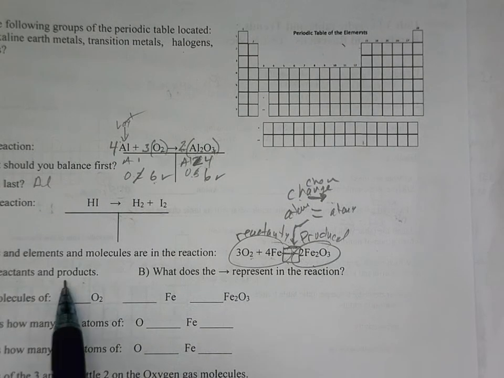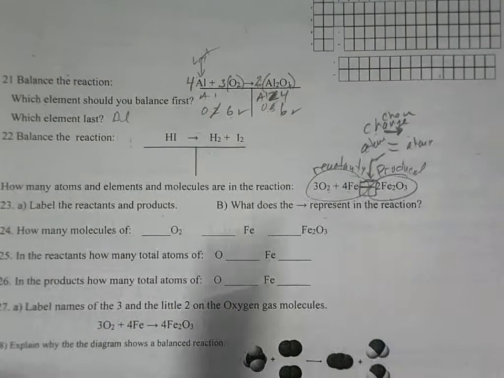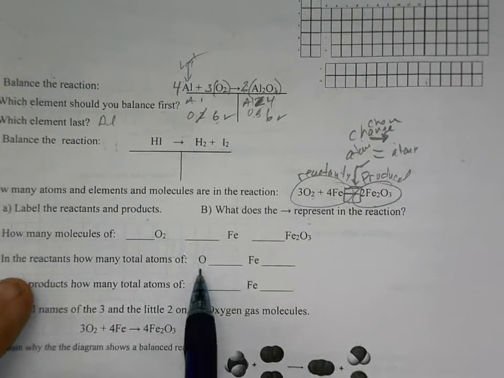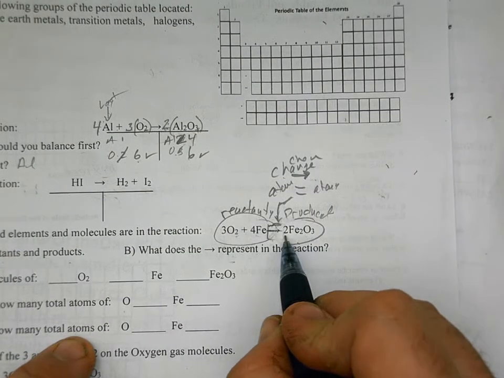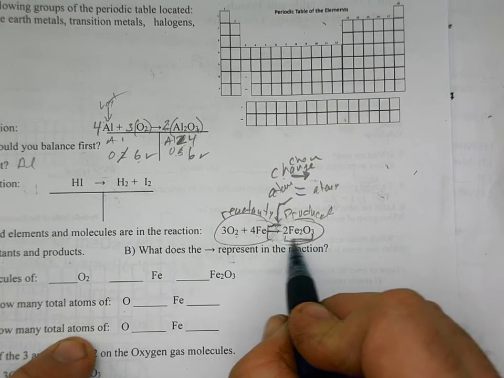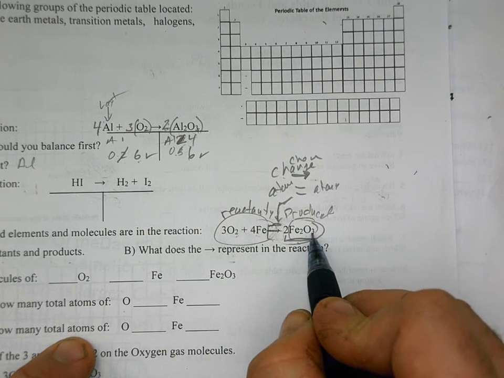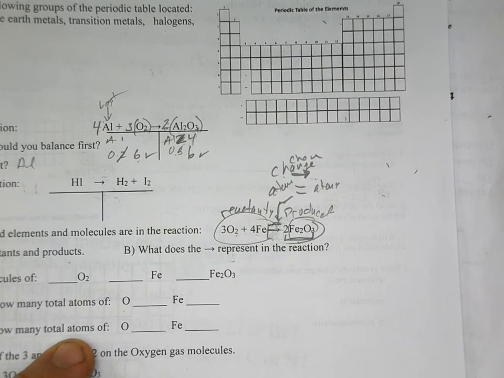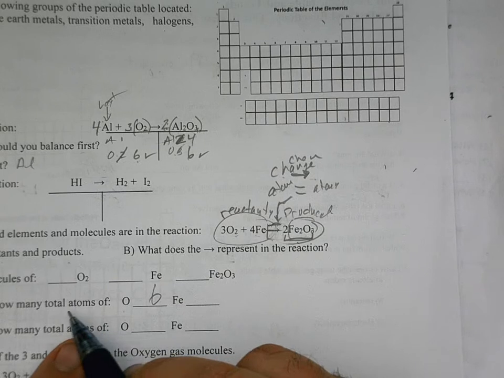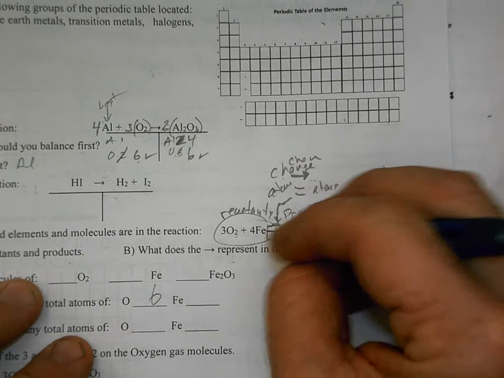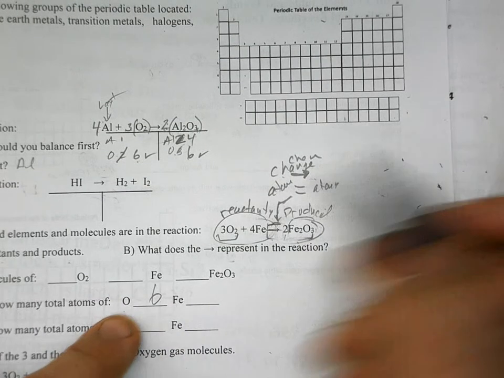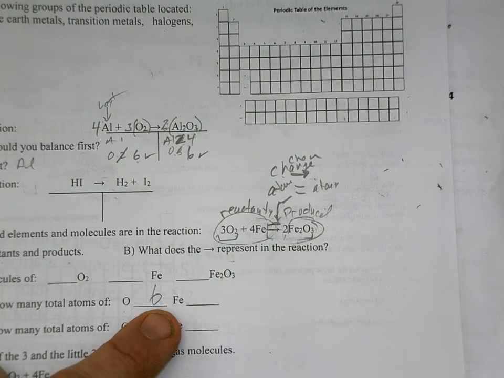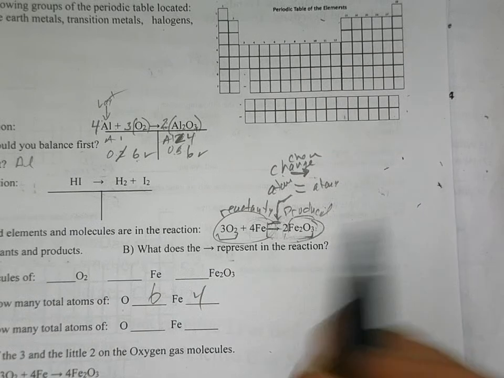Label the reactants. Okay, did that. 25. In the reactants, how many total atoms of oxygen? Okay, let me erase some of this. How many oxygens do we have? We've got 2 molecules of this, and every molecule has 3 oxygens. 6. Okay. How many irons do we have? Oh, wait, sorry, I was on the wrong side. I said reactants. We still have 6. Yeah, it's a balanced equation. How many irons do we have over here in the reactants? There's 4 of them.